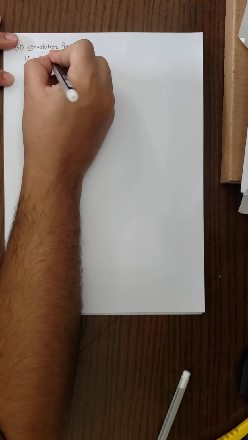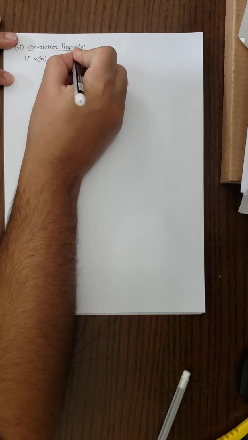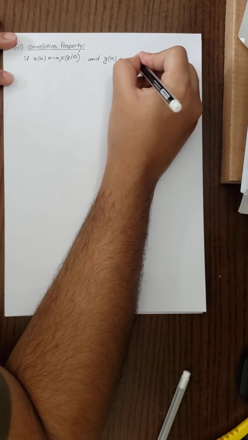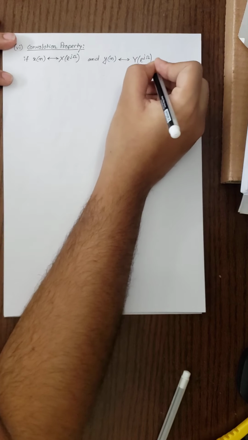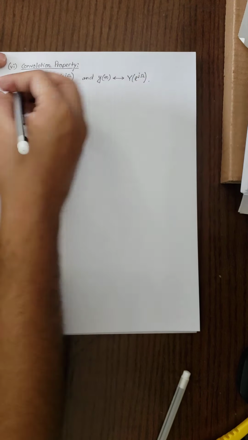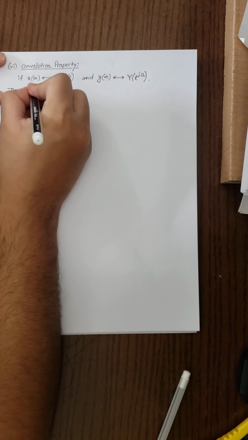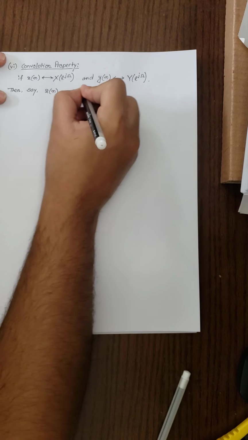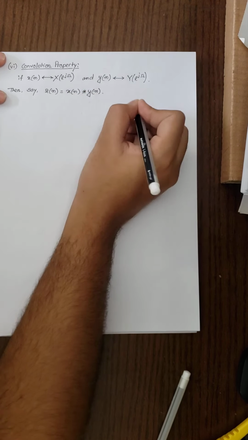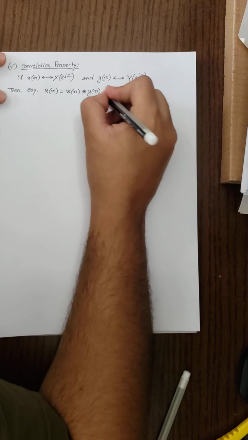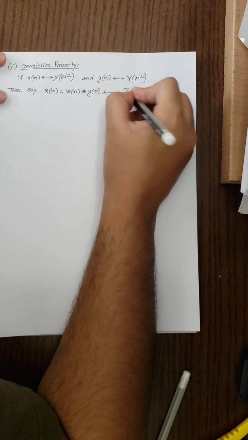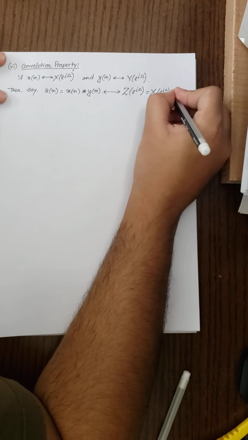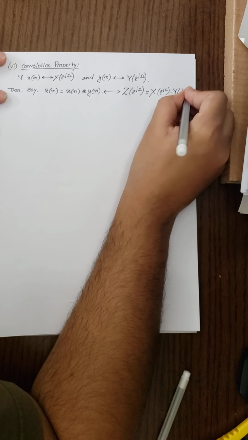So, if x of n gives us a Fourier transform pair of X of e to the power j omega, and y of n gives us a Fourier transform of Y of e to the power j omega, then say z of n is equal to x of n convoluted with y of n, and z of n in this case will give us a Fourier transform Z of e to the power j omega, which will be equal to X of e to the power j omega times Y of e to the power j omega.